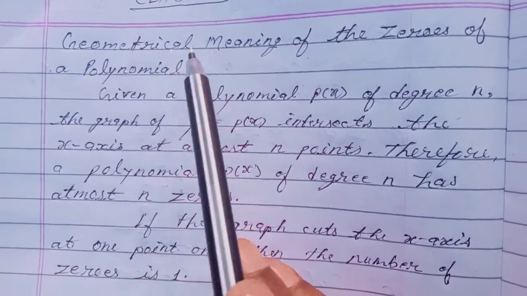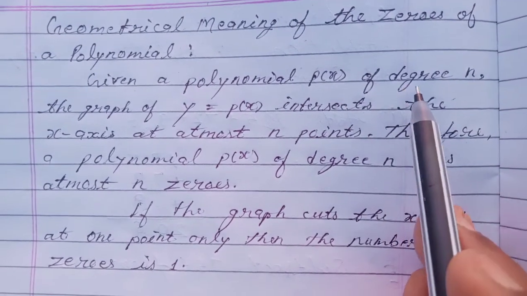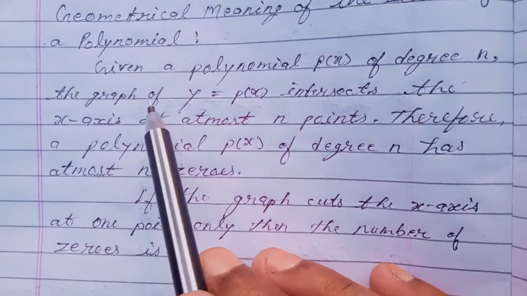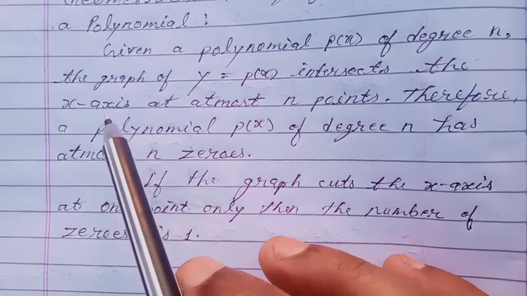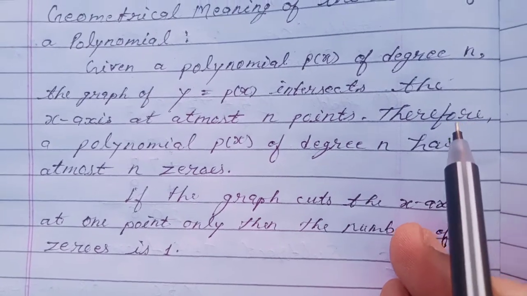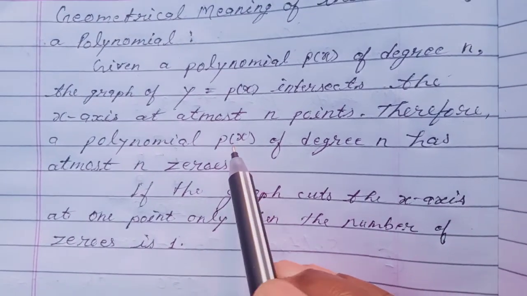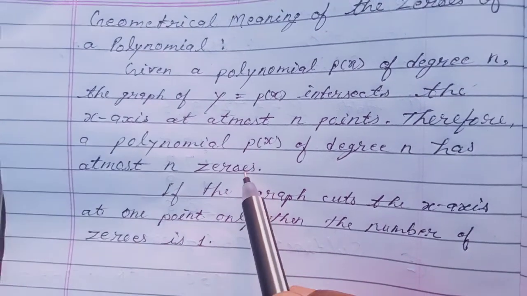First geometrical meaning: given a polynomial p(x) of degree n, the graph of y = p(x) intersects the x-axis at most n points. Therefore, a polynomial p(x) of degree n has at most n zeros.